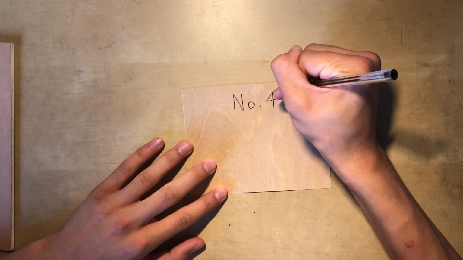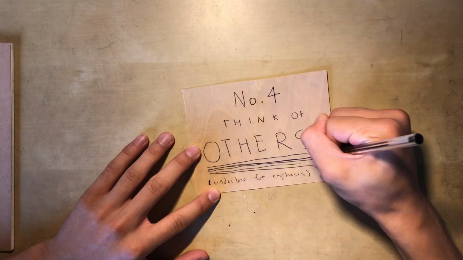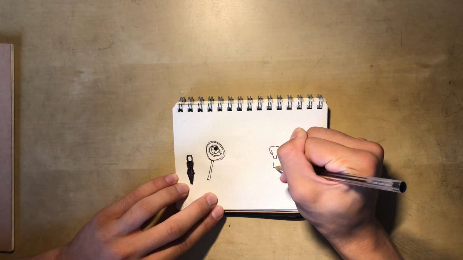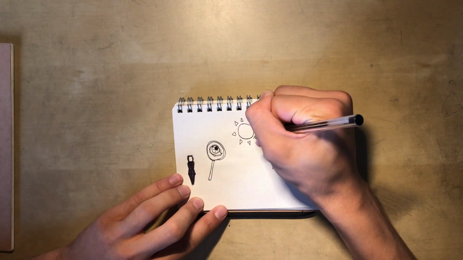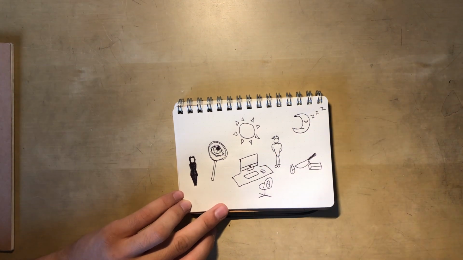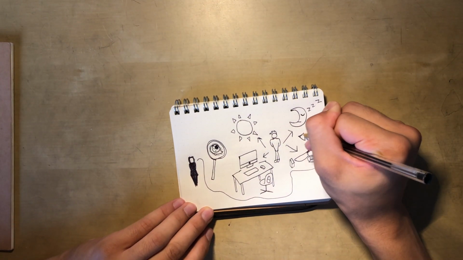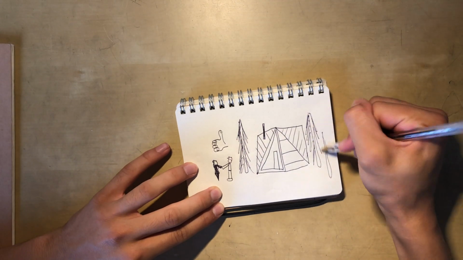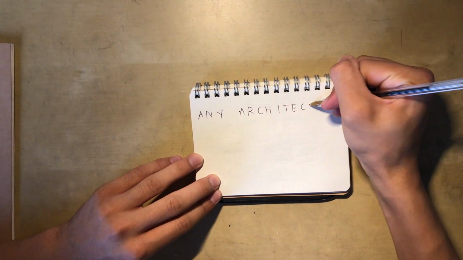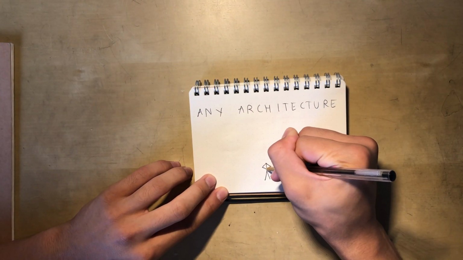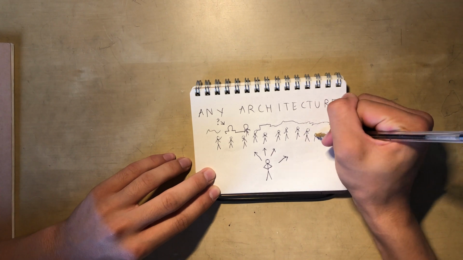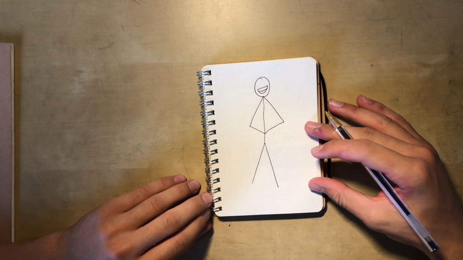Number 4, probably the most important, think of others. Some architects have been known for examining the patterns and behavior of their clients they're designing a home for. They consider if they are a morning person or night owl, if they like to cook, what they do for work, and so on. After they have thought carefully about their clients' needs, they can design a home that is just right for them. The same concept can be applied with any type of architecture. The more you understand how the people you are going to be building for think and feel, the more you understand the best possible architecture for them.